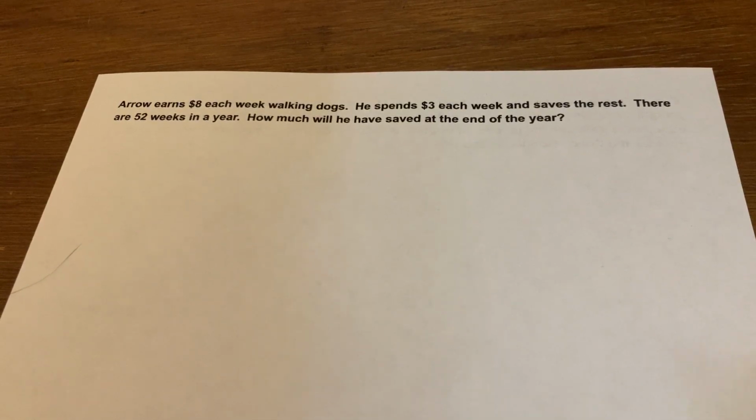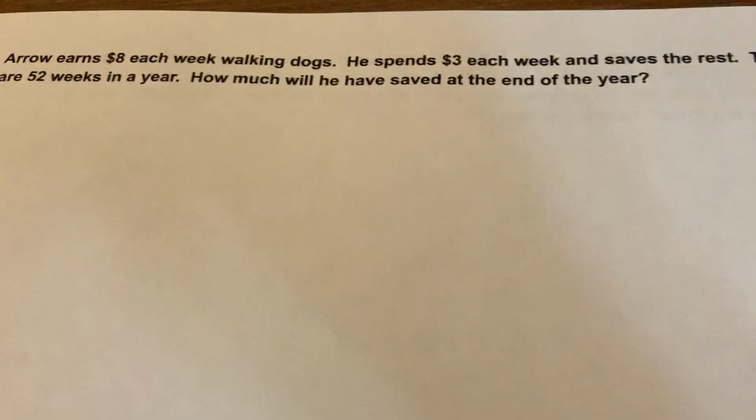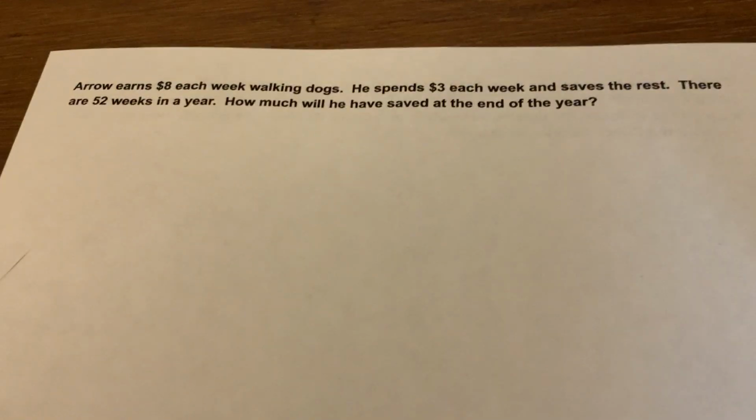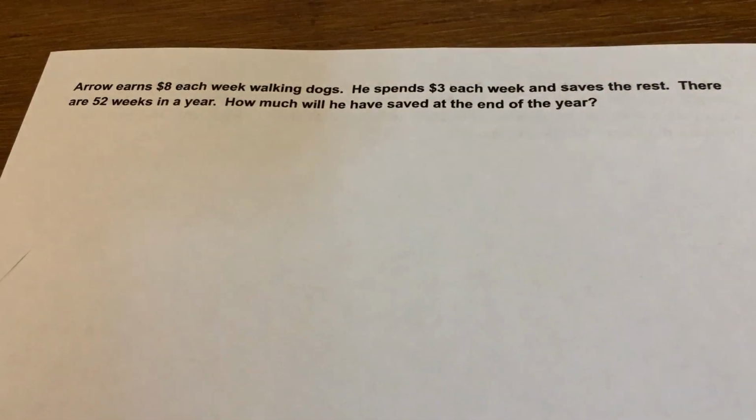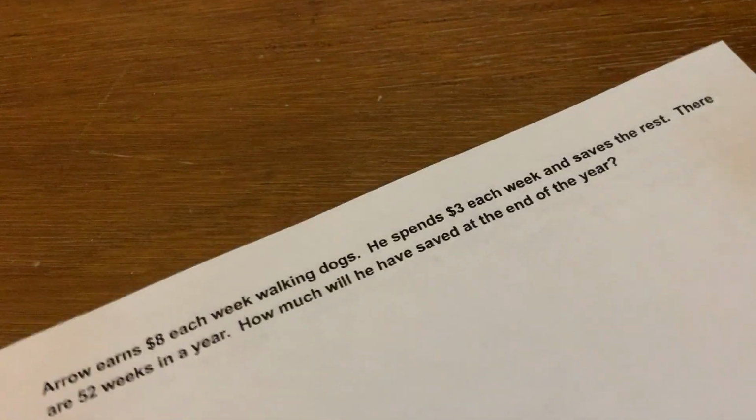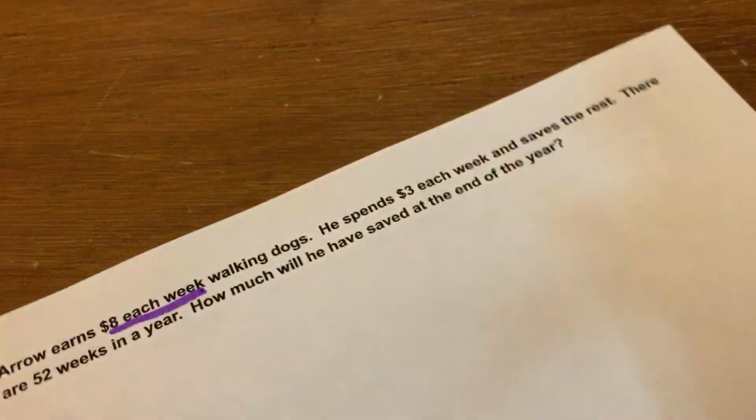He spends $3 each week and saves the rest. There are 52 weeks in a year. How much will he have saved at the end of the year? So when we're looking at these problems, the first thing that we need to look at is the values that they're giving us. So we know that $8 each week, okay?